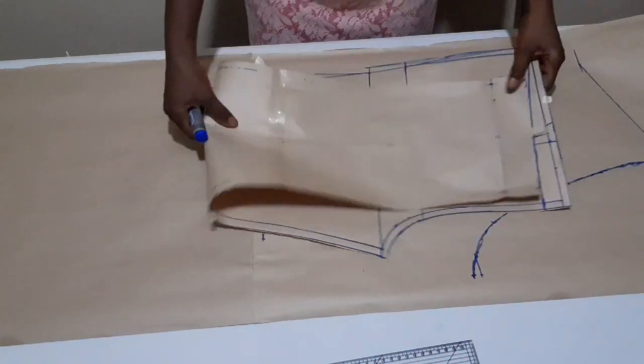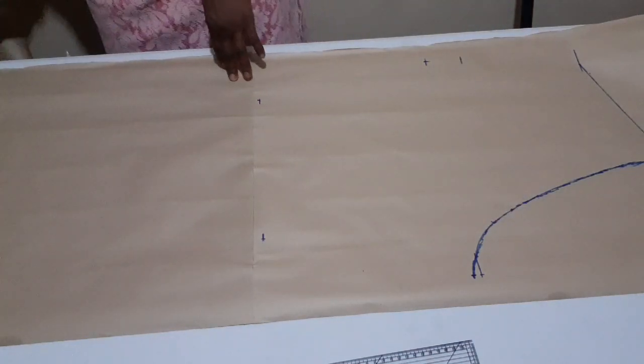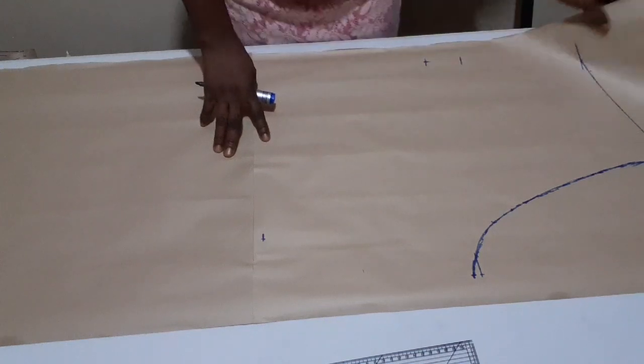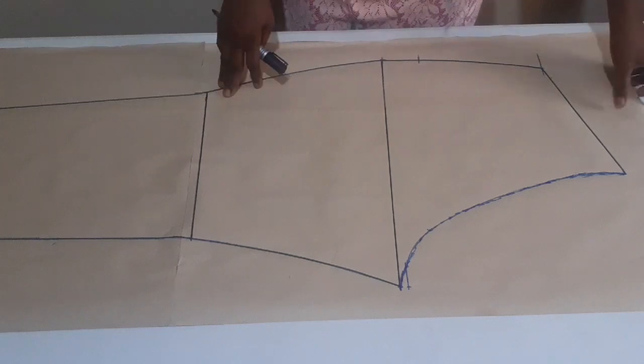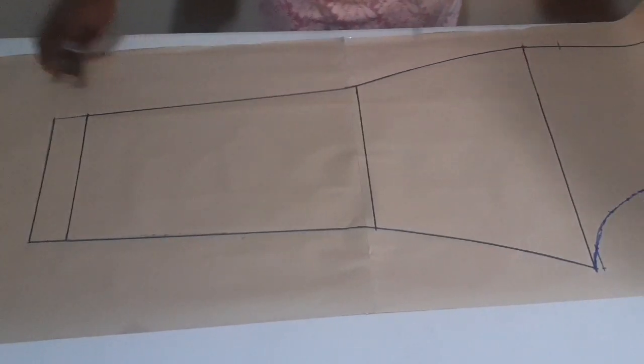This is my front pattern. I'm going to put it aside. So I'll now connect my back. Now this is what I have for the back. I've drafted it out. As you can see, it's very nice and beautiful.